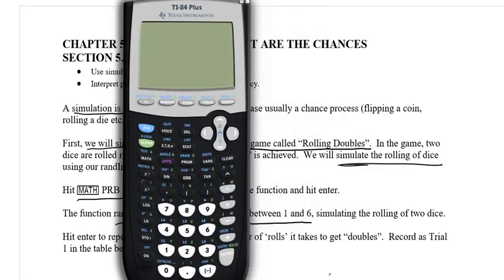Okay. Let's clear things out here. Go to math, over to probability. Number 5 is random integer, and you enter 1, 6, 2. So the first time I rolled my simulated dice, I got a 3 and a 1. And the goal of the game is to roll until you get doubles. So we go 3, 6, 5, 4, 4, 6, 5, 5. It took me 5 rolls.